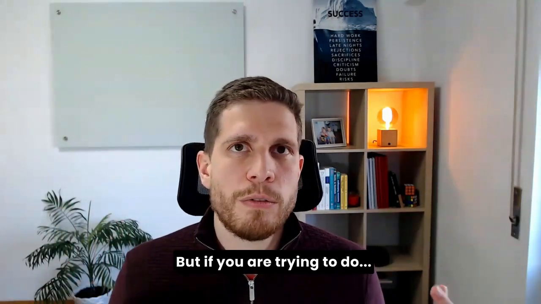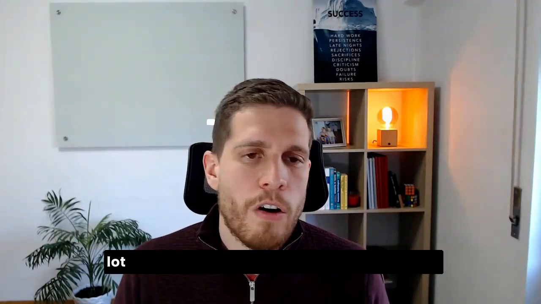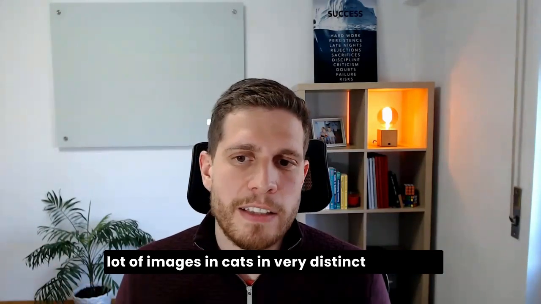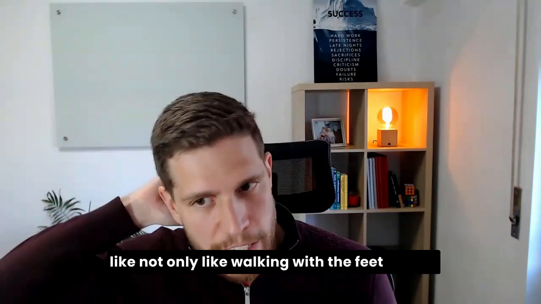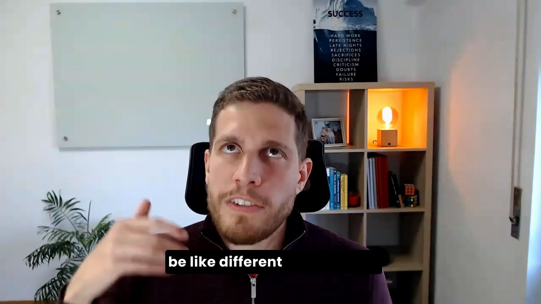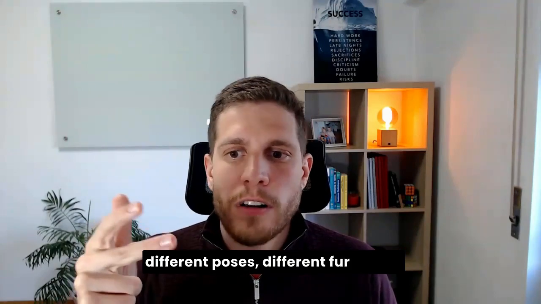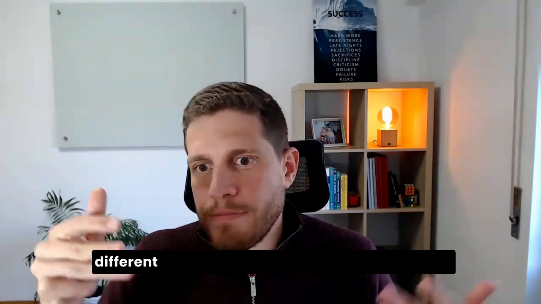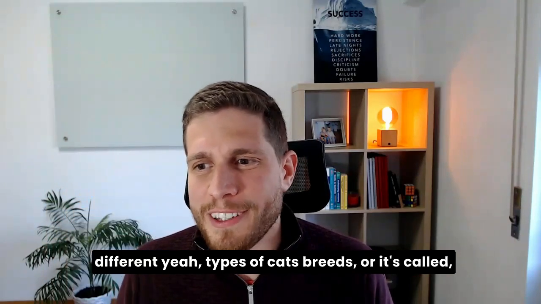So in that particular case, you don't want a lot of variation. But if you are trying to do a cat detector, what you would need is a lot of images of cats in very distinct positions, not only walking, but with the feet behind their neck or anything like that. It could also be different illumination, different poses, different fur colors, different types of cats, breeds, whatever it's called. I'm not a cat person.